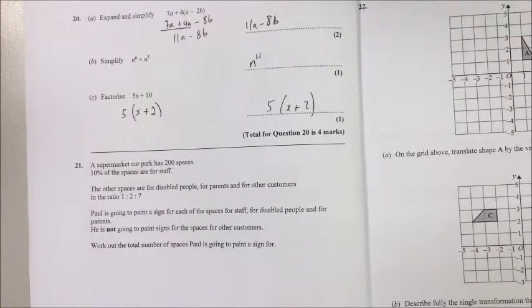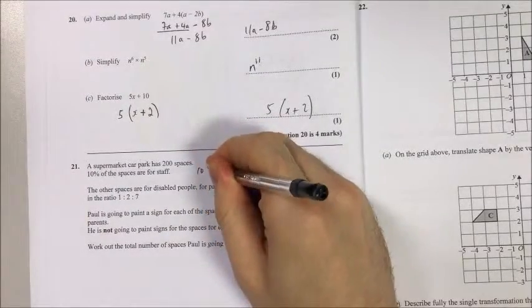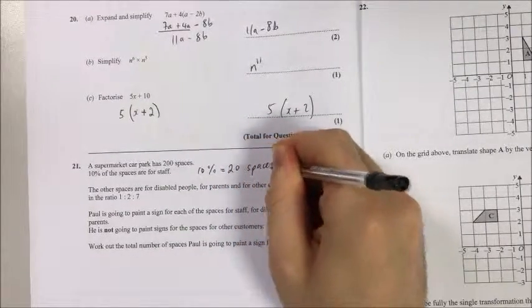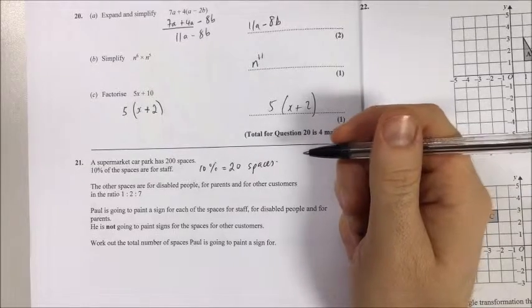A supermarket car park has 200 spaces. 10% of the spaces are for staff. So I'm just going to do that now. So 10% of the spaces are for staff, so 20 spaces are for staff. Okay, so I'm going to get bits and bobs of credit for different parts of the calculation.